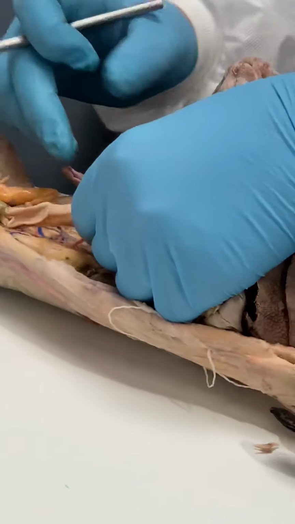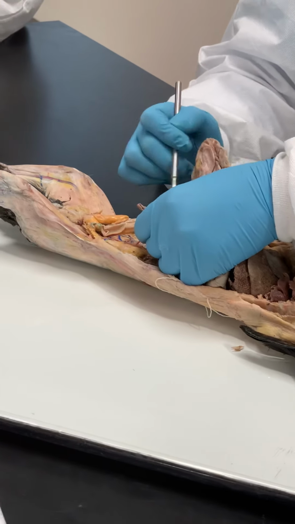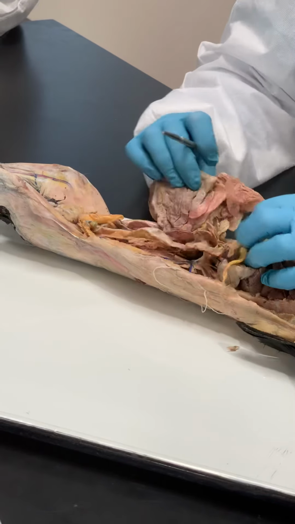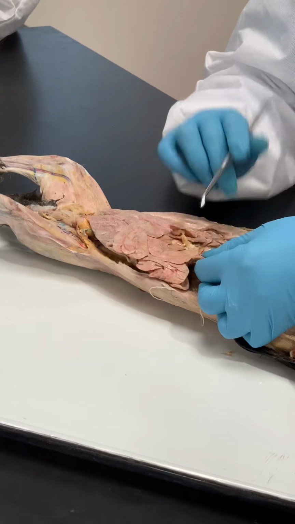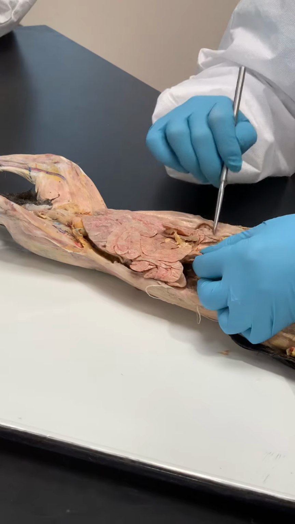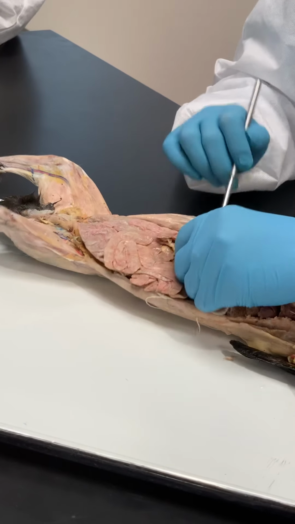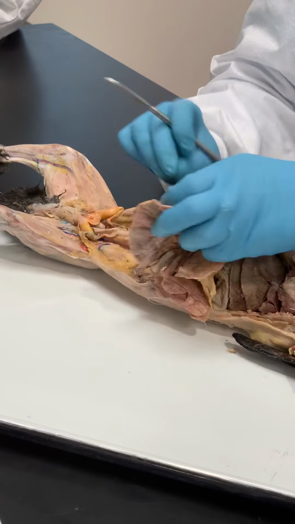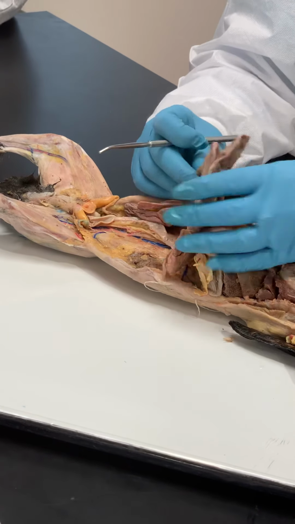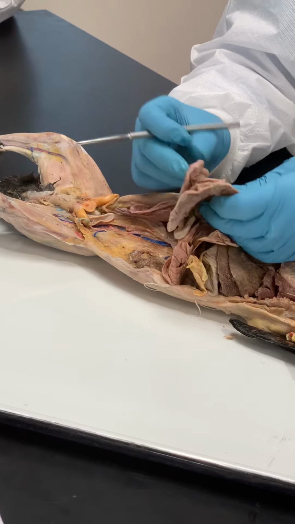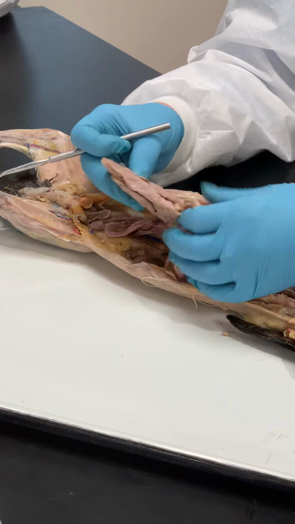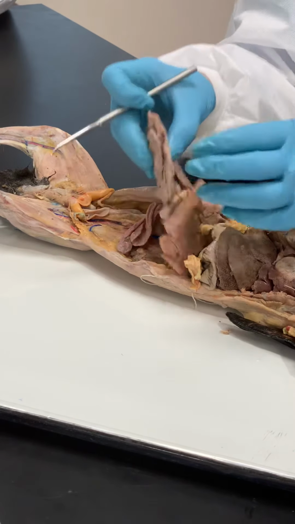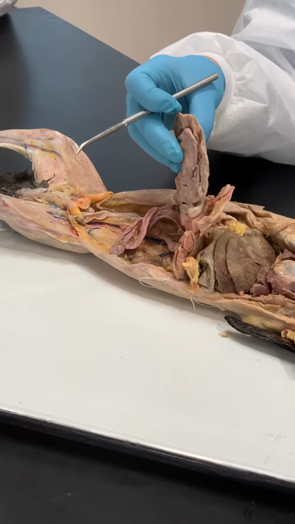Okay, these are all connected with membrane, connective tissue. So here's your large intestine. It's going to come around somewhere over here. Here's your small intestine coming off the stomach, coming around here. And right in here is the cecum. All of this big sac, this accordion looking thing. This is all cecum, enlarged for fermenting.